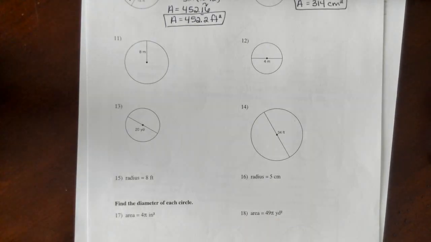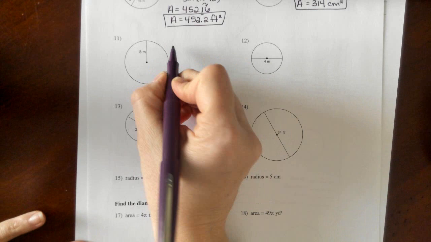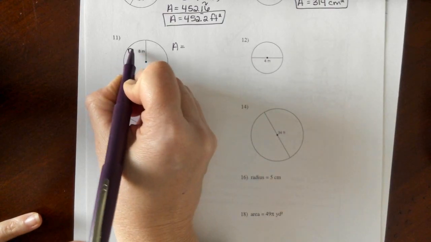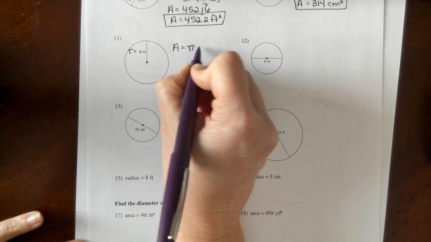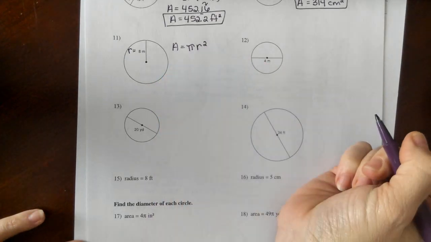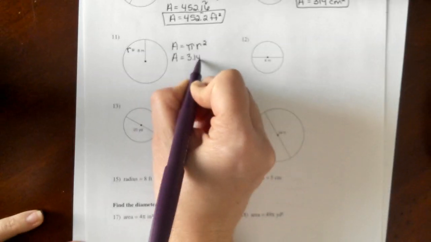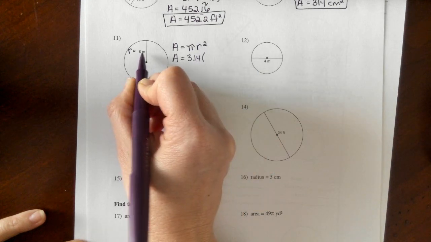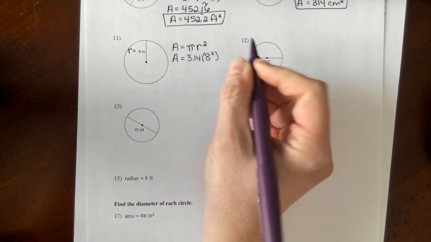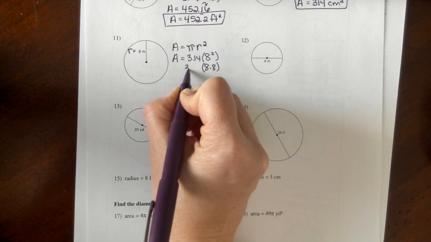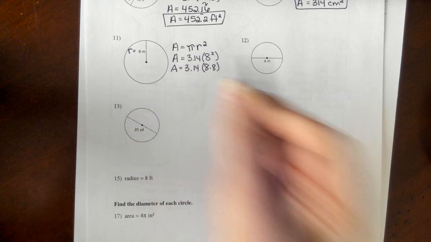Okay, looking at number 11. Again, pause and try it on your own, and then check your work with mine. Half of the circle, we know, is our radius. So pi times radius squared. Area is 3.14 times 8 squared. 8 squared we know is 8 times 8, which is 64 times pi.